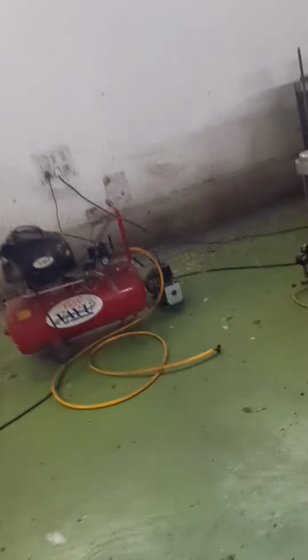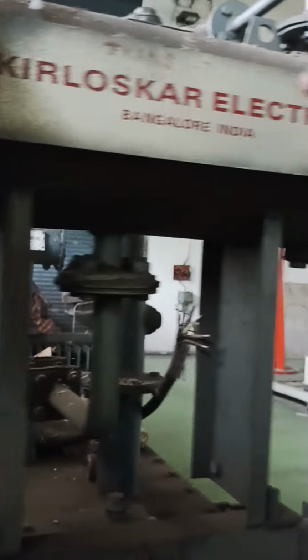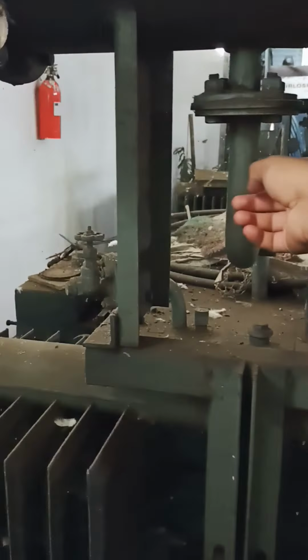Right now, these are in standby mode, sir? These are standby. Can you give a good look inside, if it is possible? There we have to put the oil inside this. Okay, oil tank. And it will circulate in this manner, continuously going up and down.